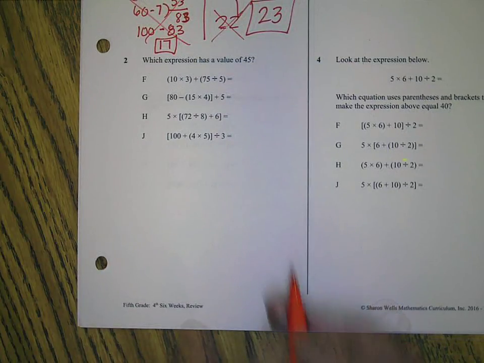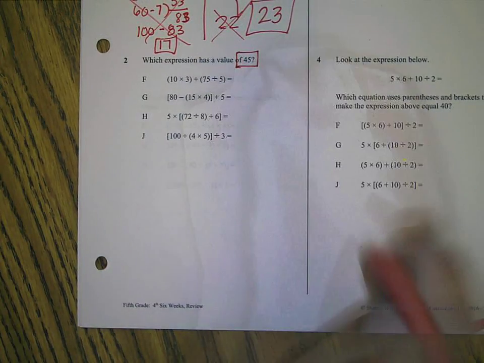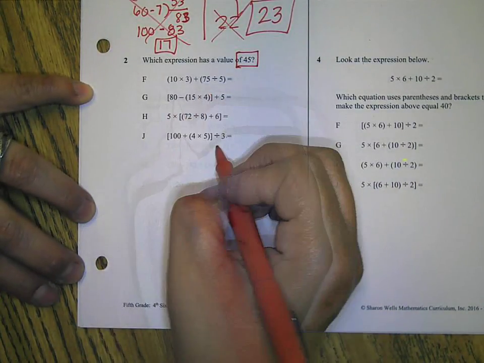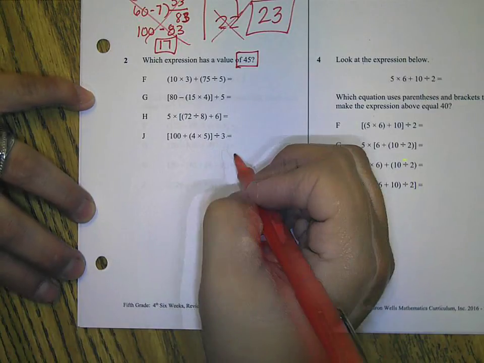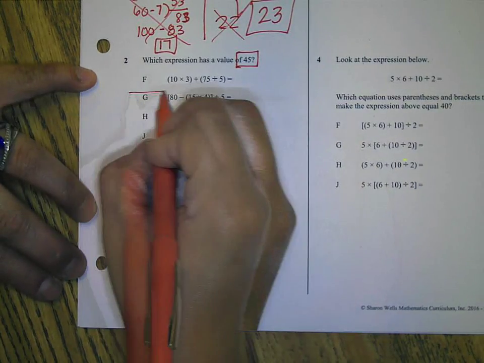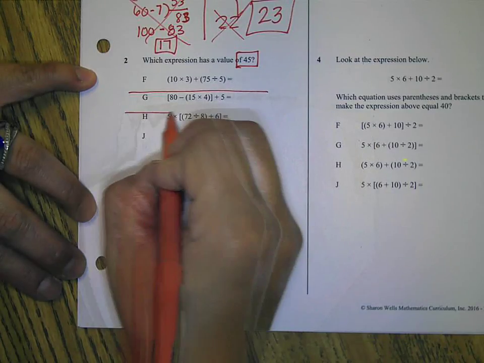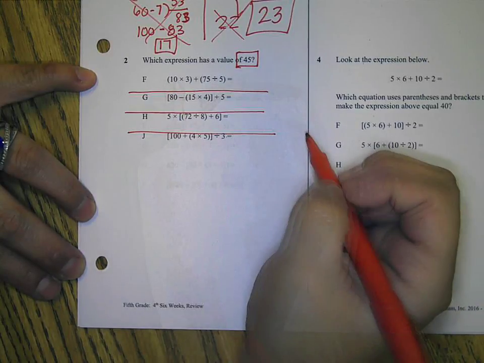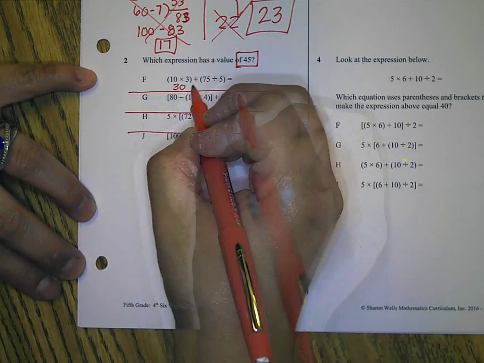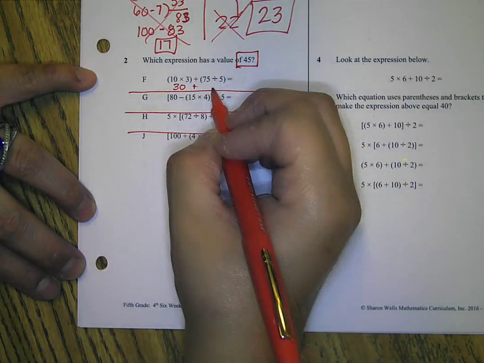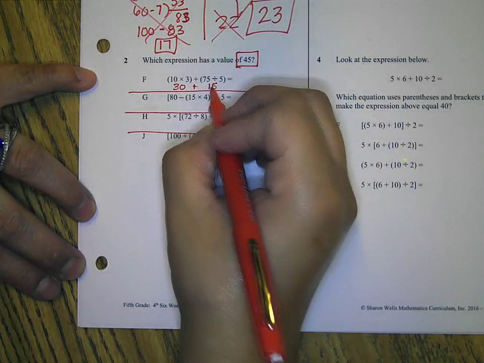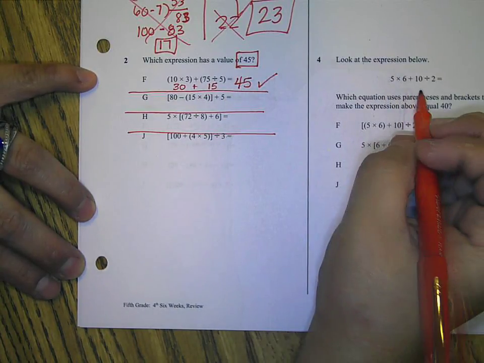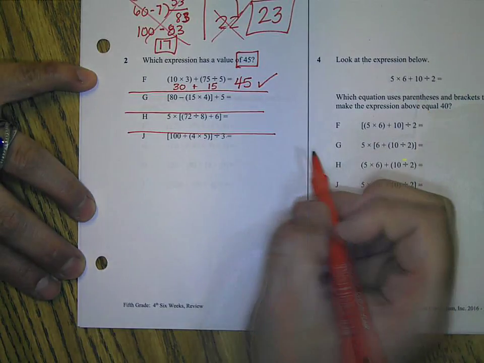Which expression has a value of 45? Okay, I'm going to go with what some of you did, where you work it out within the answer choice. Let's see if we can go ahead and do that neatly. What I'm going to do is just separate these so that I'm left with space. 10 times 3? 30. Plus 75 divided by 5? 15. Equals 30 plus 15 equals? 45. Check.